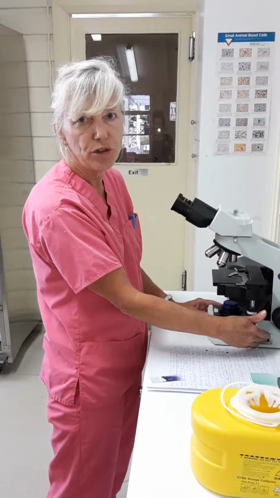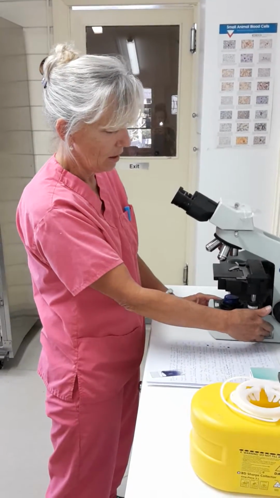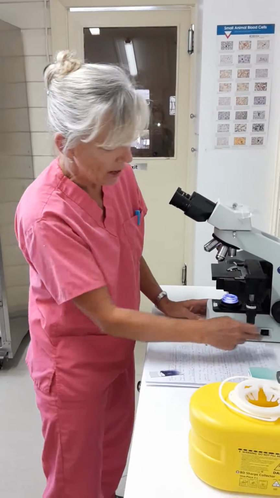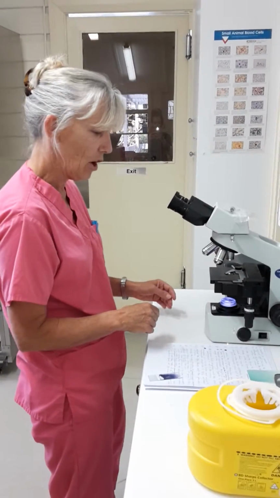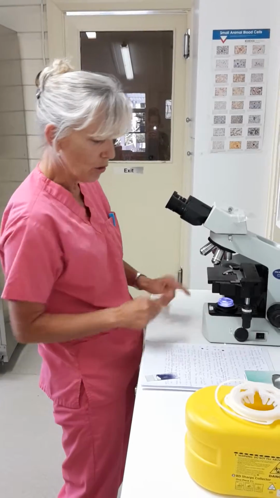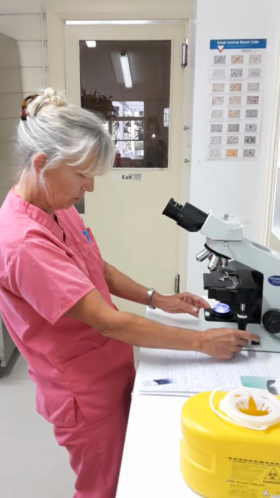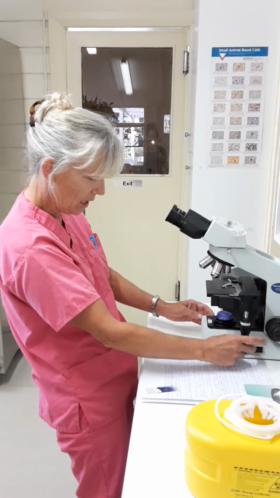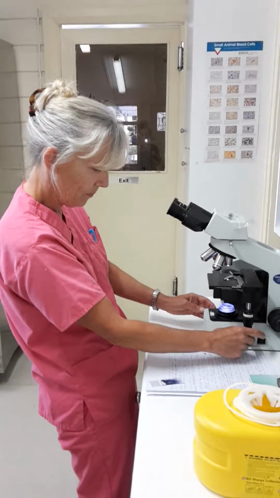Familiarise ourselves with the use of our microscope. We switch it on at the power source here, which gives us our light source. We're going to adjust the light source to its brightest using this little knob down here. It's now down low and it's now up to its highest.